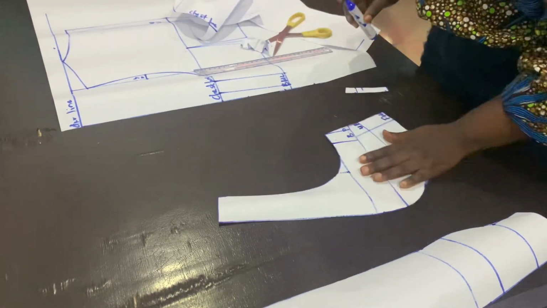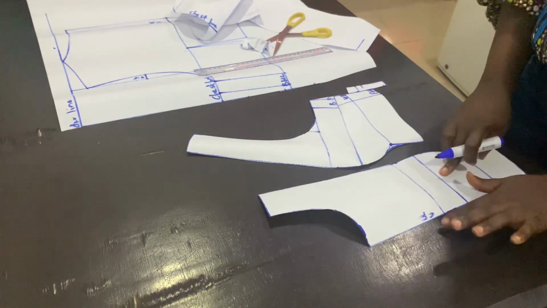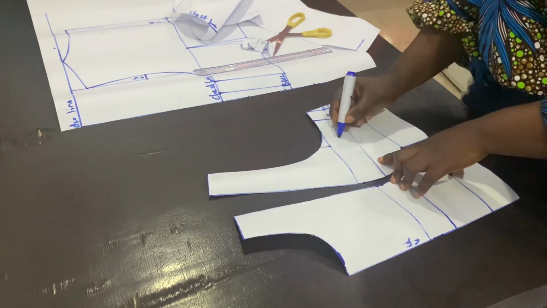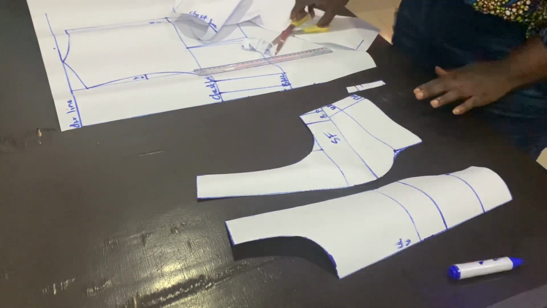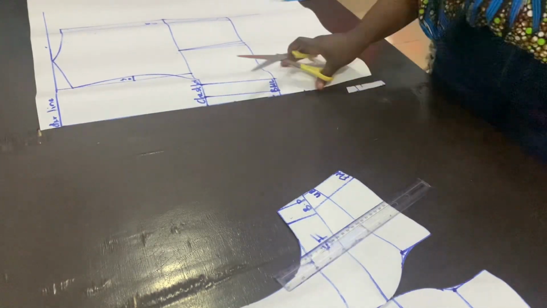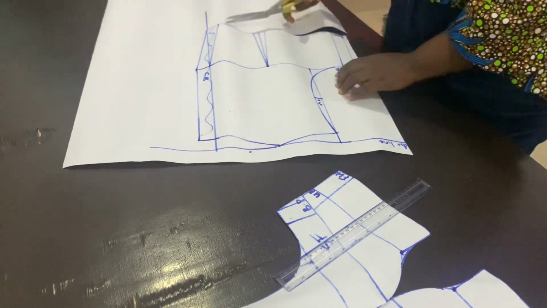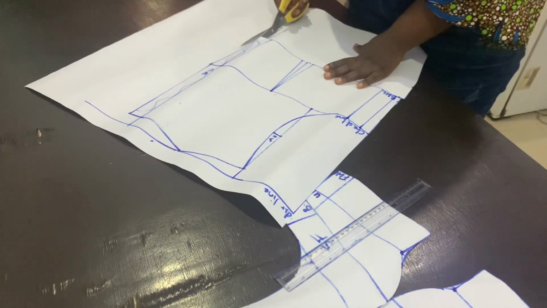So that's all for our front. This will be our center front. This will be our side front. So we'll be cutting out the back now. So we'll cut our zipper.